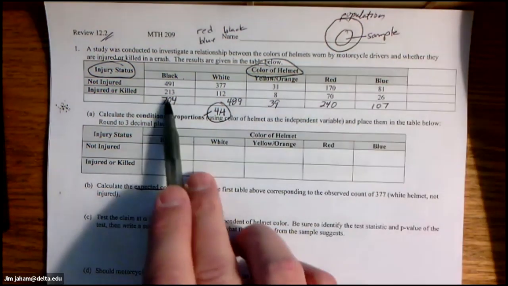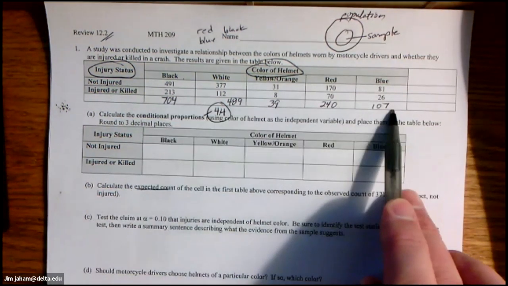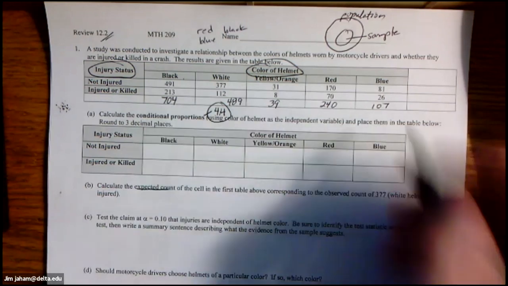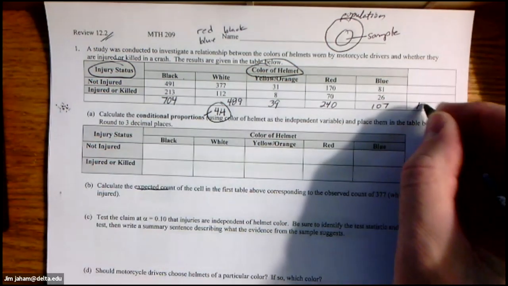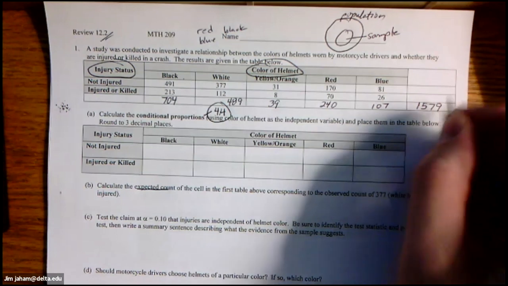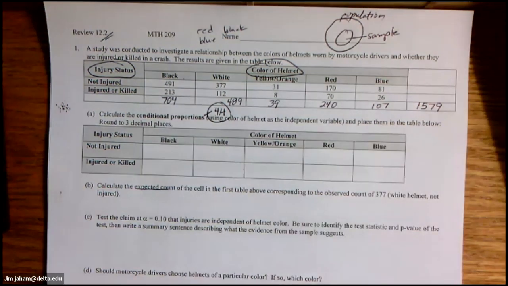And then if you add all the way across, add those 5 numbers, you're going to get the total in the sample. 1,579 motorcycle drivers that were involved in a crash.